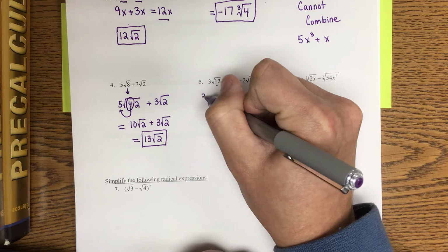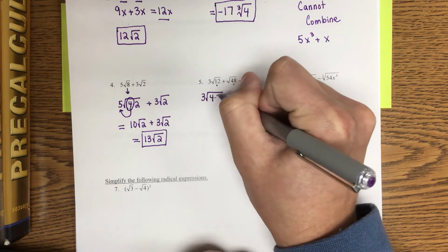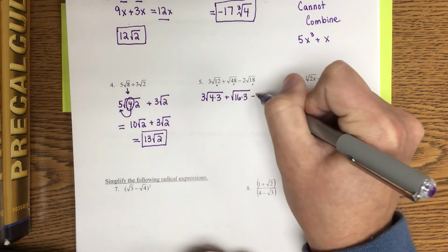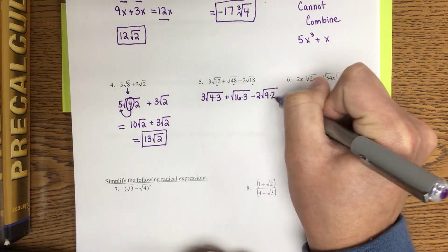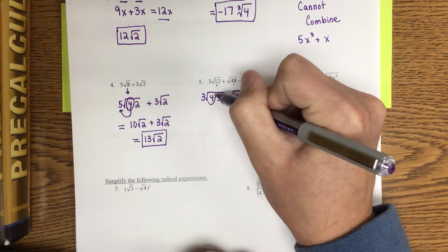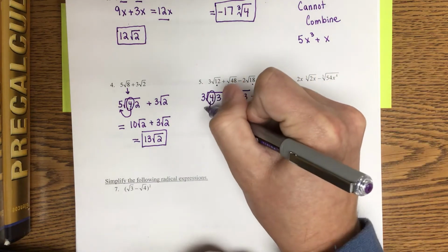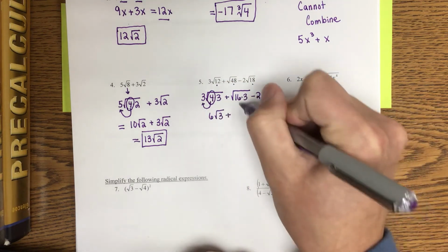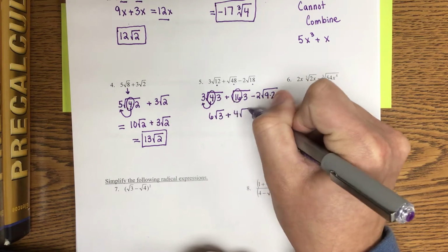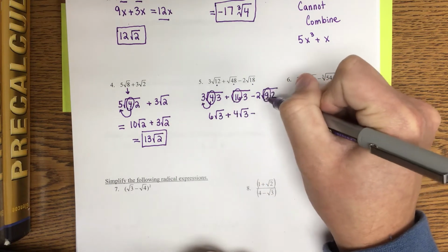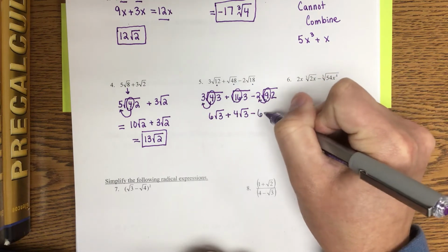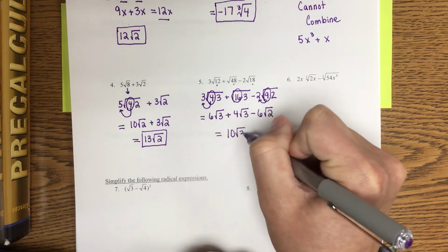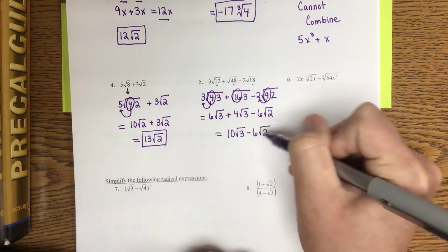So we know that in number 5, 12 underneath the square root is 4 times 3. 48 is 16 times 3. And 18 is 9 times 2. So the square root of 4 is 2. The 2 comes out and multiplies with the 3 to give you 6 root 3, plus 4 root 3, minus, and then the square root of 9 is 3. The 3 comes out to give you 6, and then root 2. Putting those together, I will get 10 root 3 minus 6 root 2.